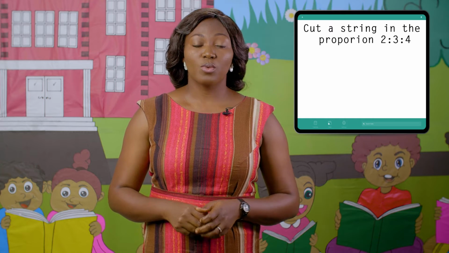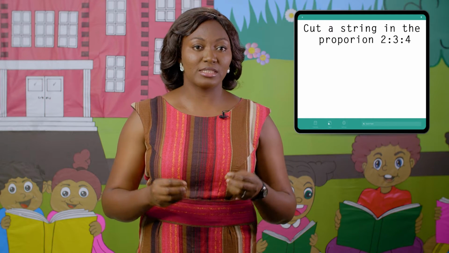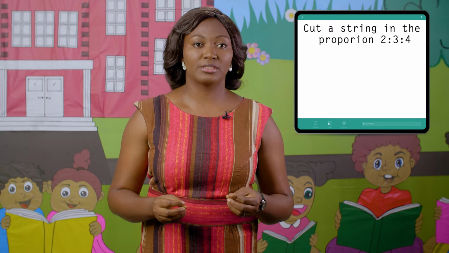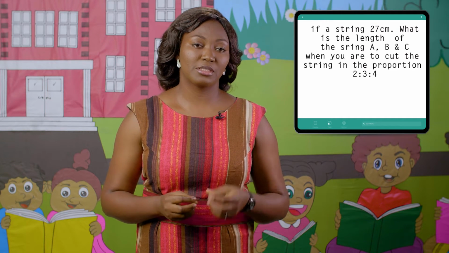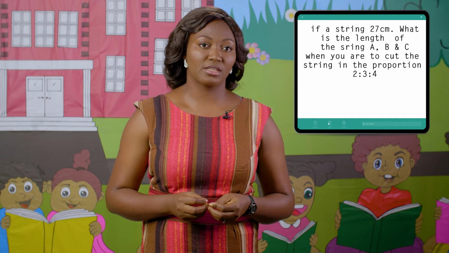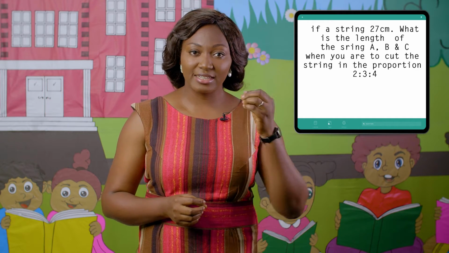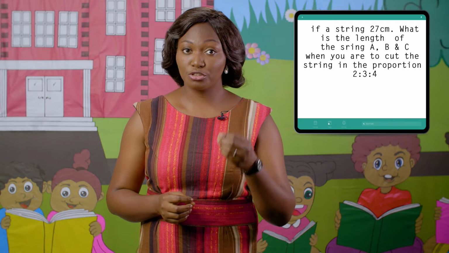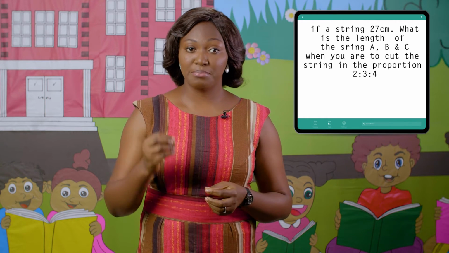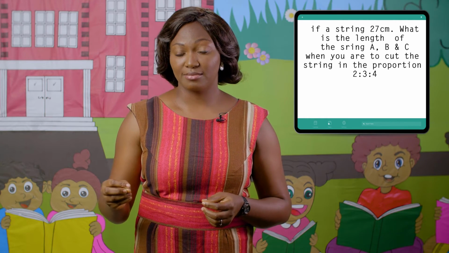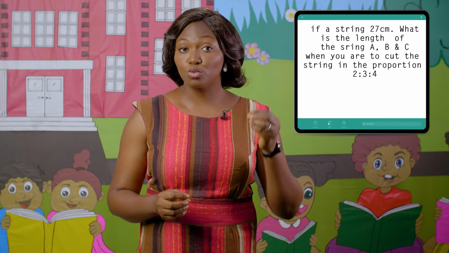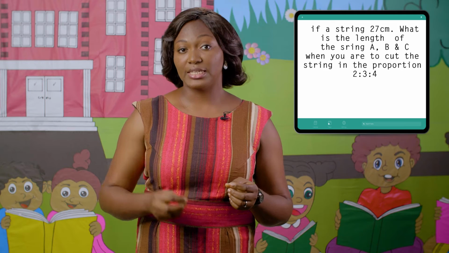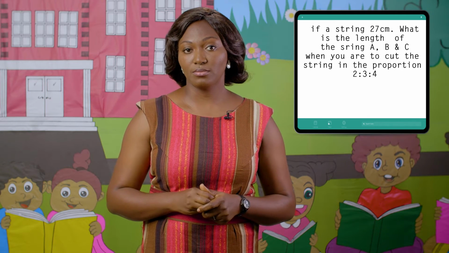Now, when the string's length is given, for example, if a string is 27 centimeters, the question says, what is the length of the string A, B, and C when you are to cut the string in the proportion 2:3:4?